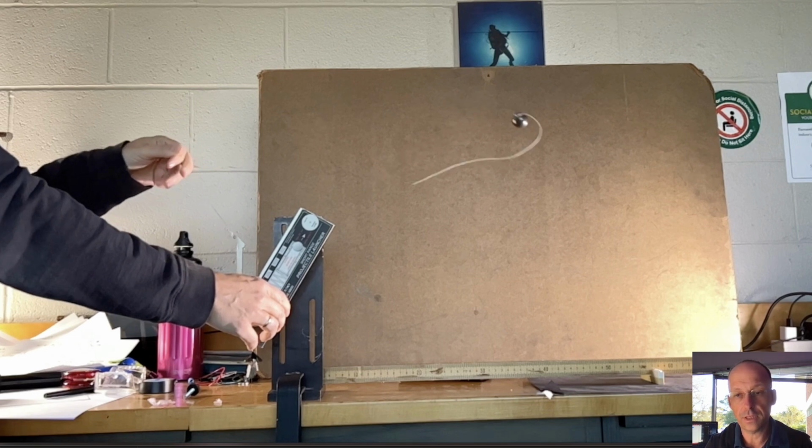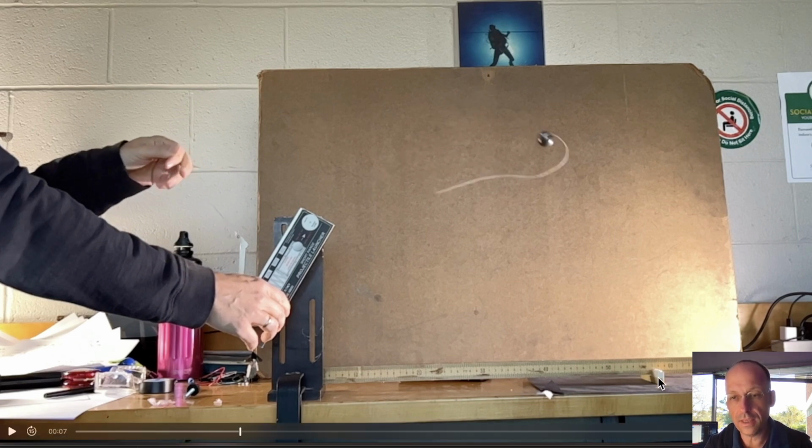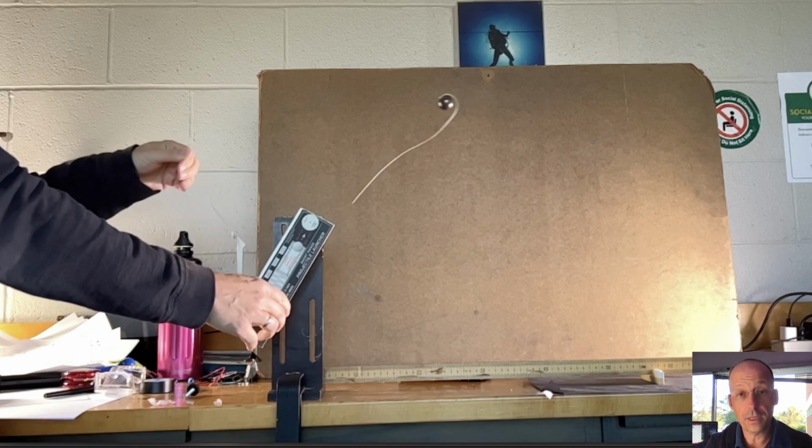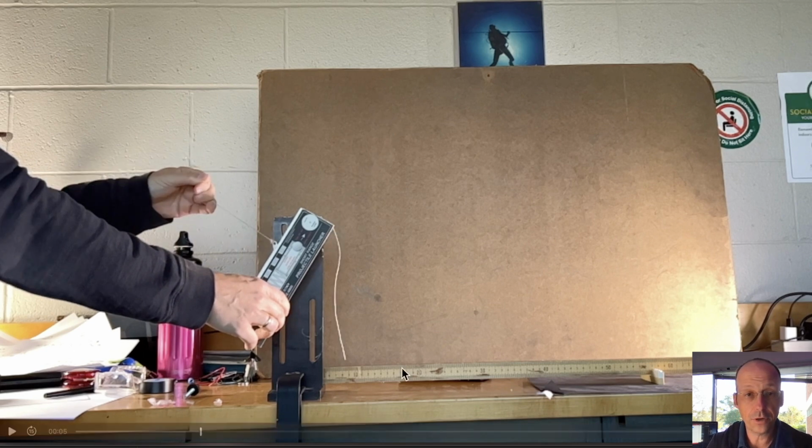And there's that string, which I don't think really matters. And this is the actual mark. But you'll see it goes a little bit farther. It's actually still pretty close. It goes a little bit further because, like I said, in this case, I'm pretty sure the ball sits in the thing and it has a better launch velocity.